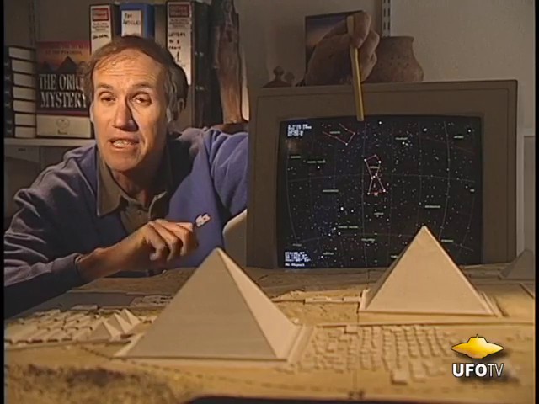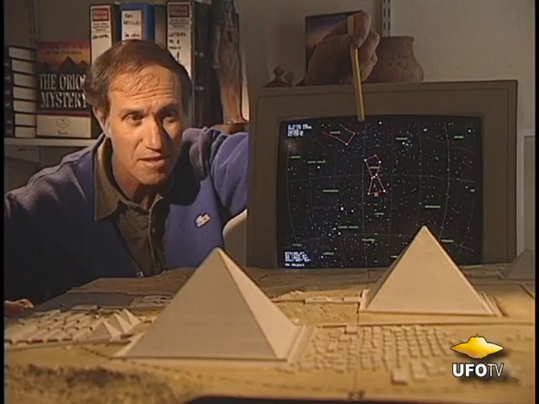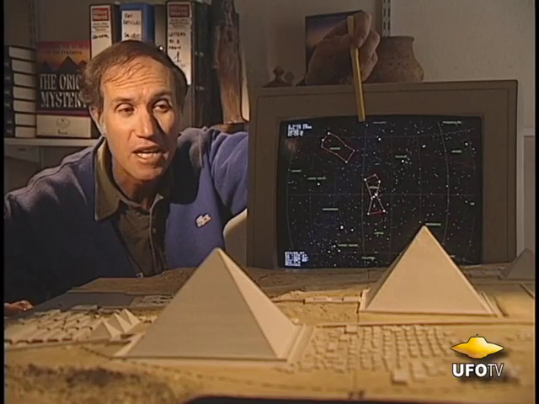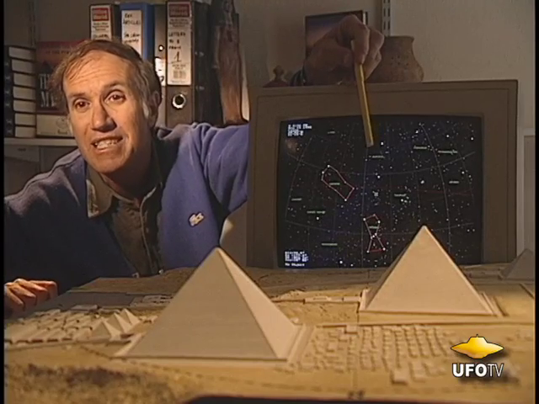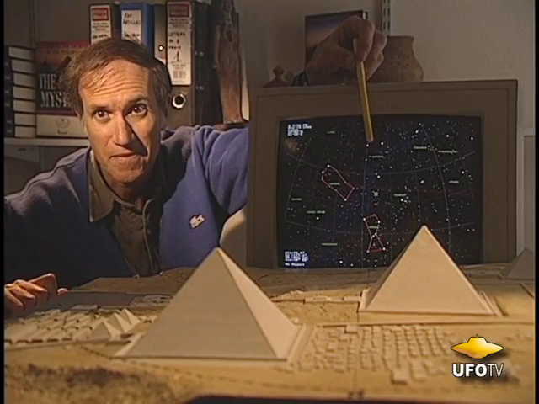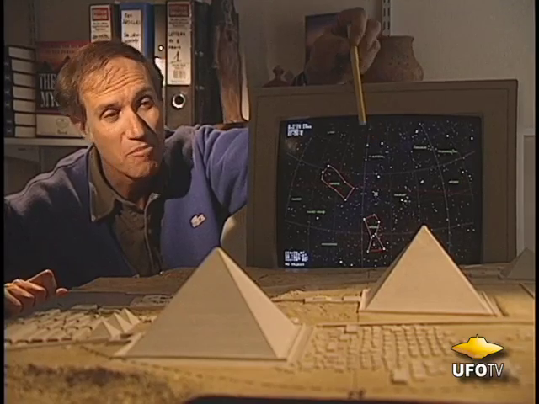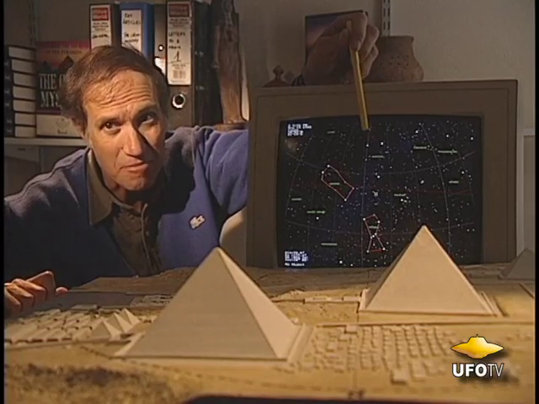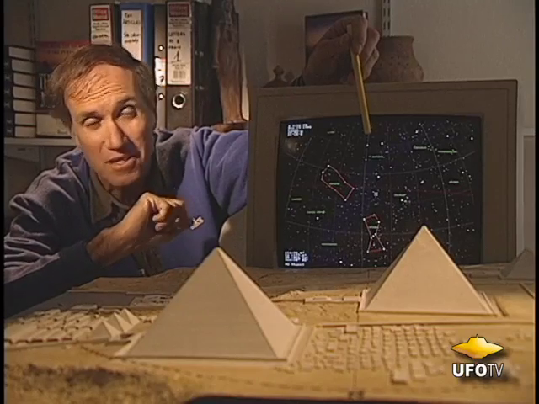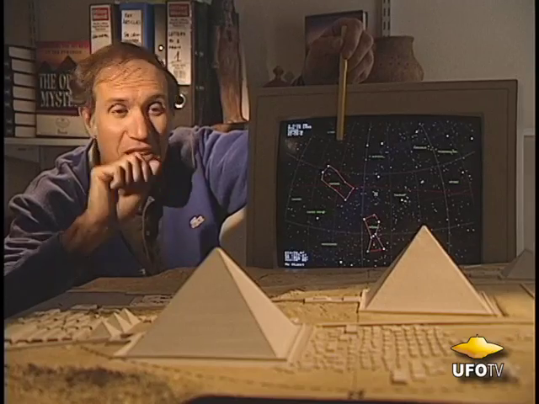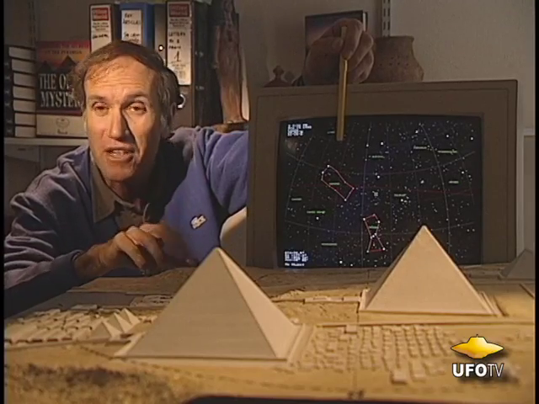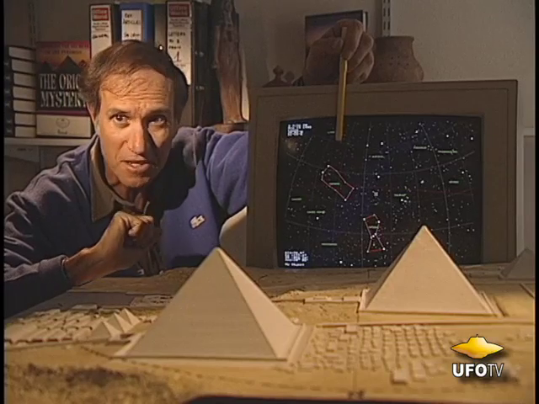Now, because of precession, we know, in fact, that Orion had a beginning. So let's go at his beginning. We go down in time, and we discover that the beginning was around 10,500 BC. This is very, very interesting, because we discover also that at this time, the pattern of the three stars of Orion's belt, relative to the Milky Way, matches exactly the pattern of the three pyramids on the ground with the Nile. Now, is this a coincidence?